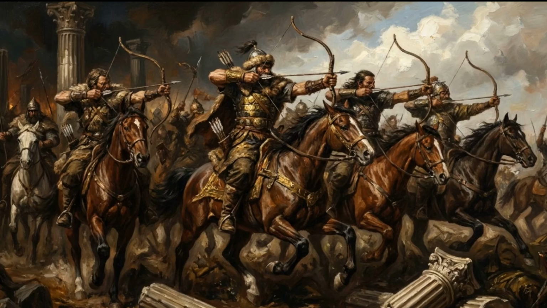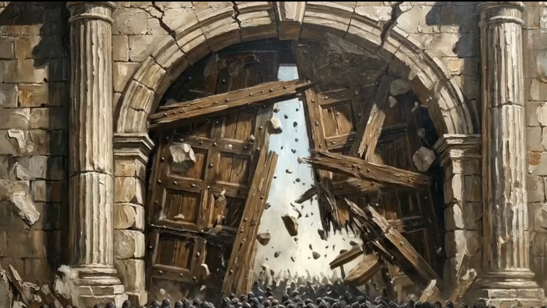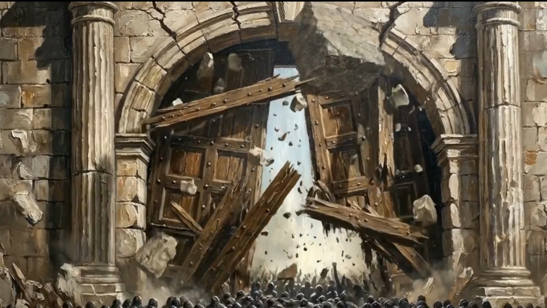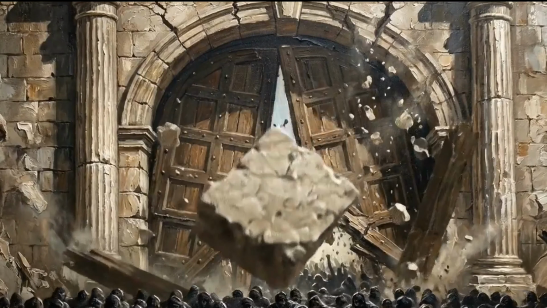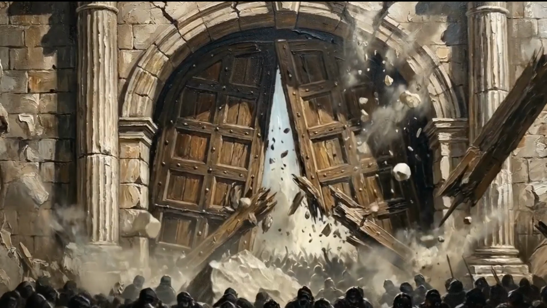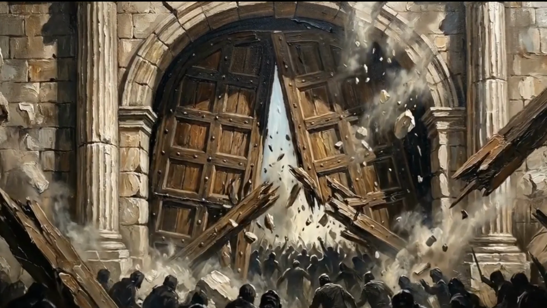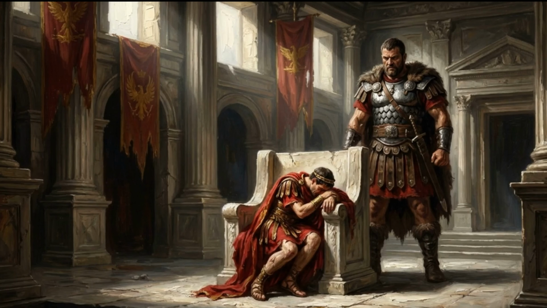Simultaneously, nomadic Huns began pushing Germanic tribes, like the Visigoths, straight into Roman territory. In 410 AD, the unthinkable happened. The Visigoths sacked the city of Rome, the first time in 800 years a foreign army occupied the capital. The final end came in 476 AD.